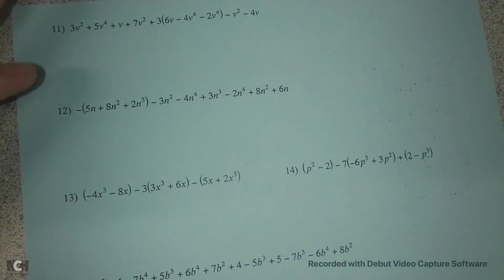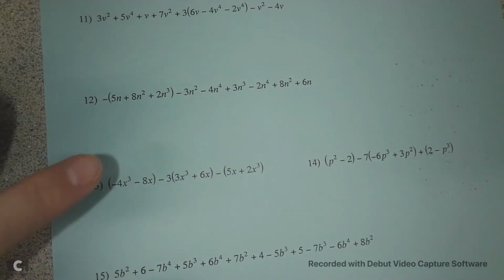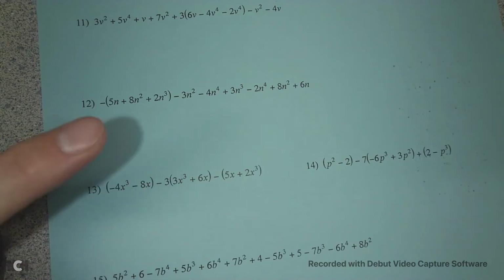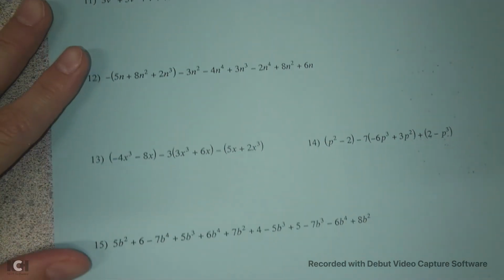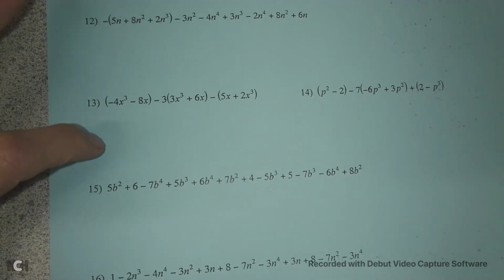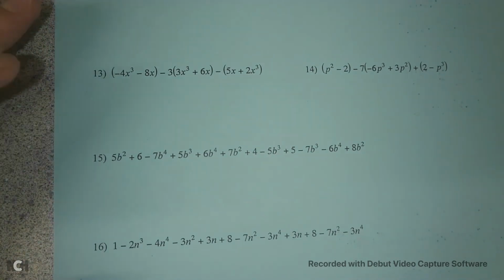It just gets a little bit more complicated as you get more distributions. So like on 13, you have lots of distribution here, but you just have to be really careful. It's not any trickier than the front side. The same thing on like 15 and 16, they look really long, but again, we're combining like terms.